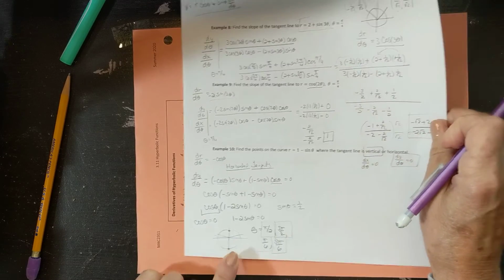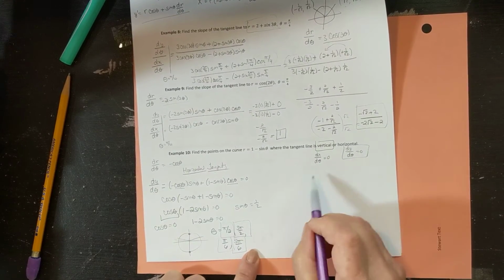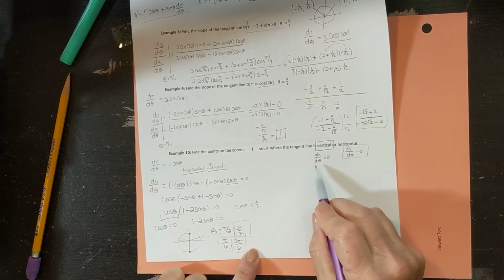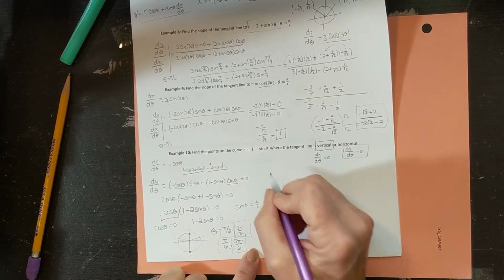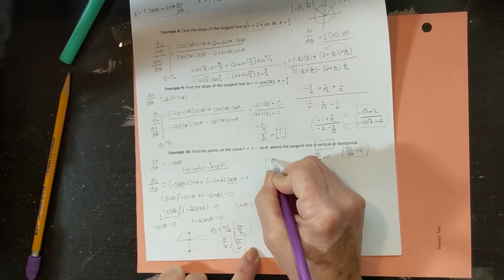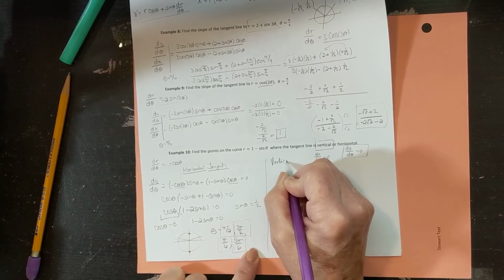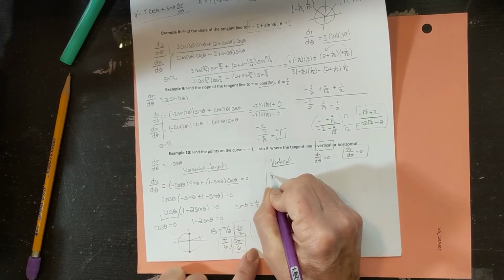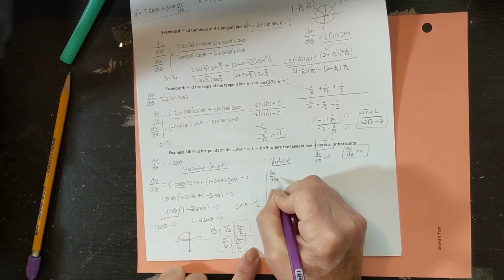All right, where will it have a vertical tangent? Let's have a look at this. Well, when is dx/d theta equal to 0? So let's find, this is the vertical. Take dx/d theta, let's figure out what that is.